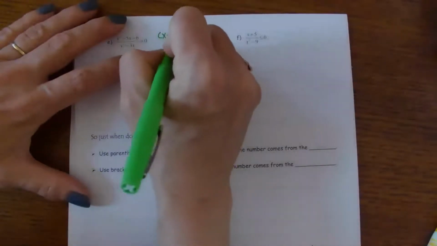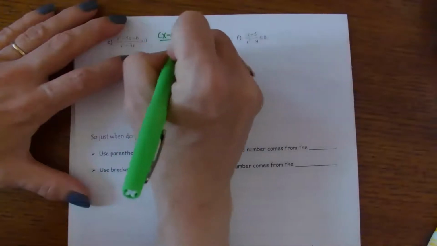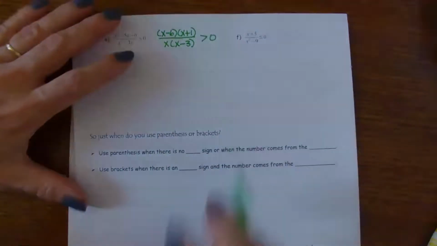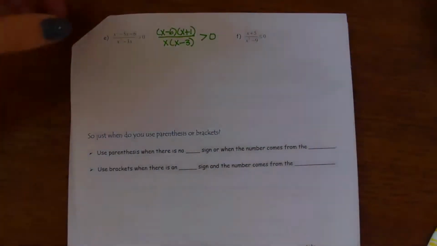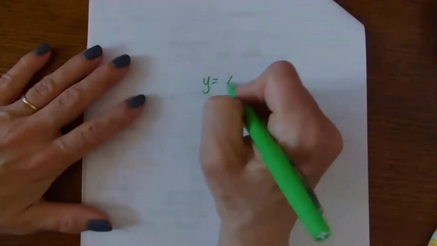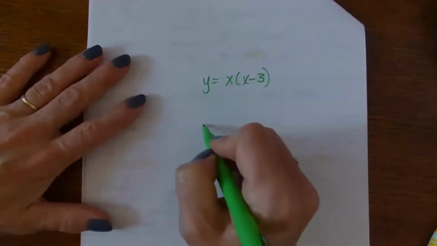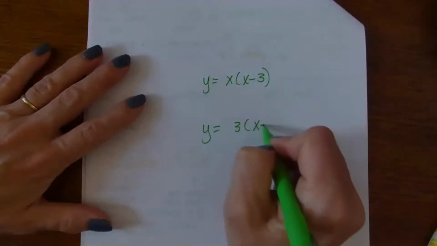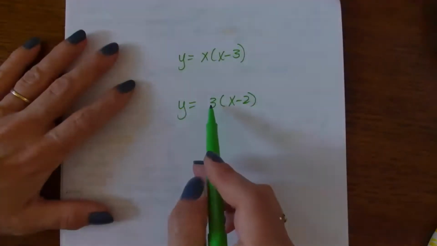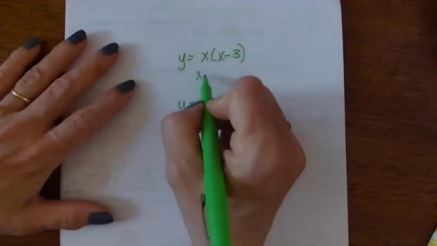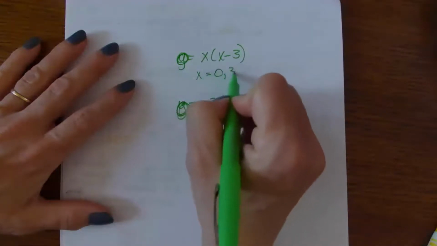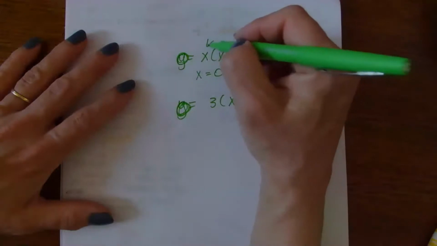X minus 6 and x plus 1 over, right? Now I want to point something out real quick. If you have this versus this, right? I want to make sure you notice the difference between an x and a number. If you had this, you would have zeros. Let me say 0 equals, actually, instead of y. X equals 0 and 3, correct? Because there's an x outside the parentheses.